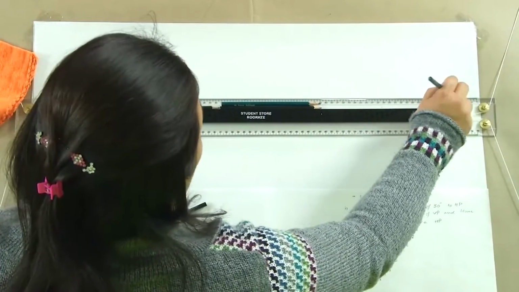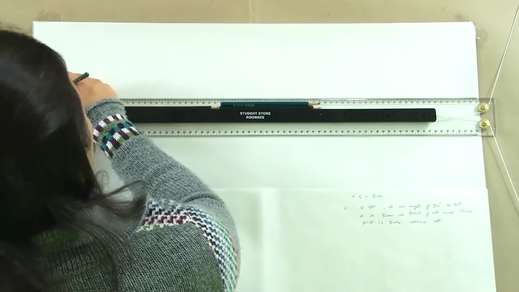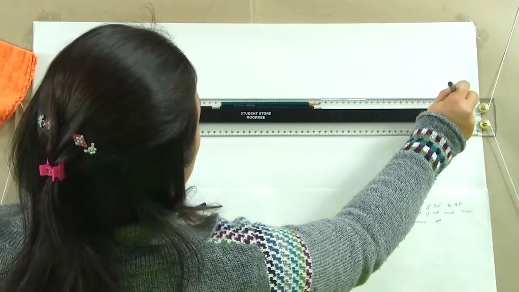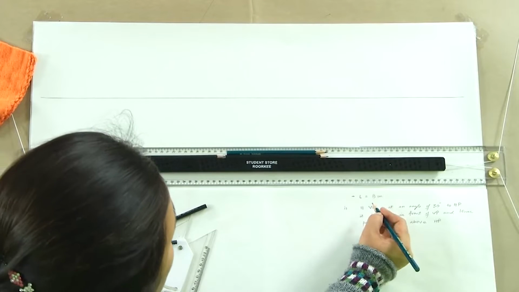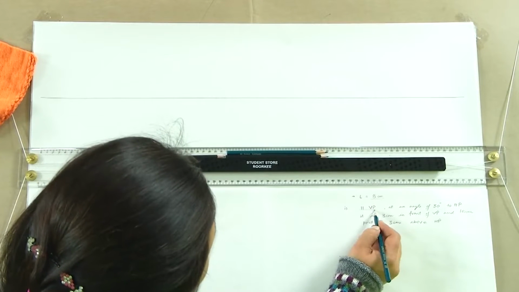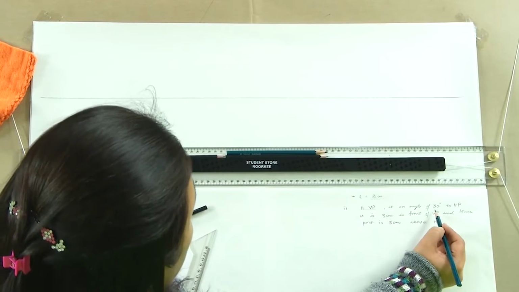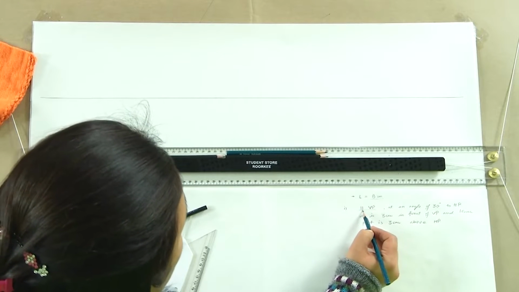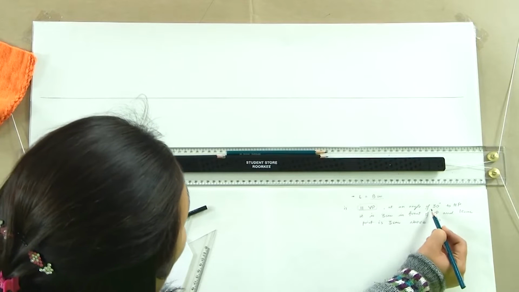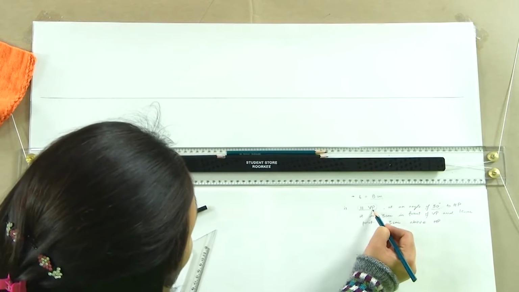Now, let us start drawing step by step. The first thing that we do is to decide where our axis is coming. So, we would draw an axis. Now, we have a line which is 8 centimeters and it is parallel to VP. It is making an angle of 30 degrees to HP. So, what are we going to see? We are going to see the true length in VP and also the true angle in VP.